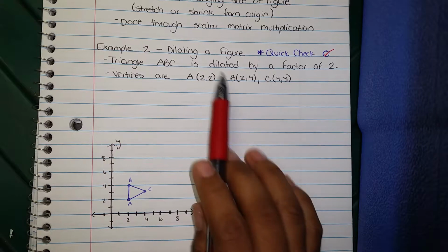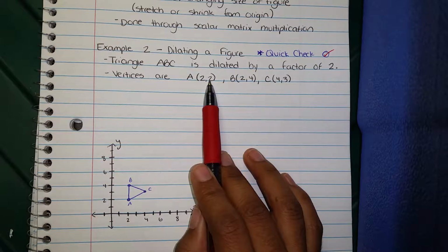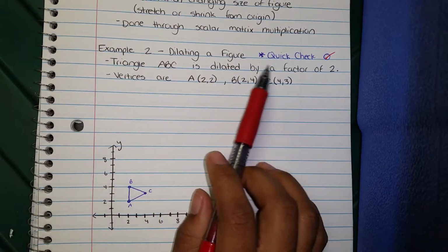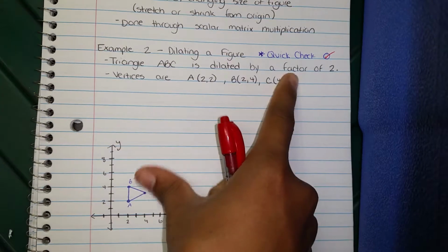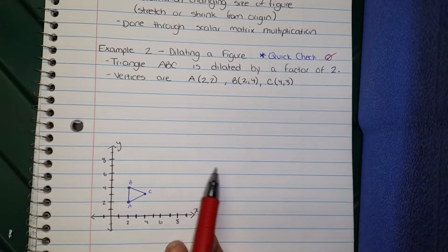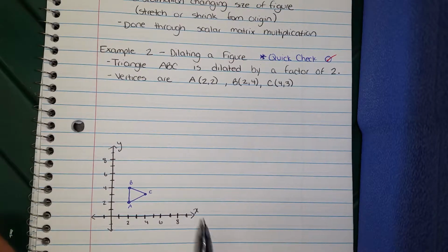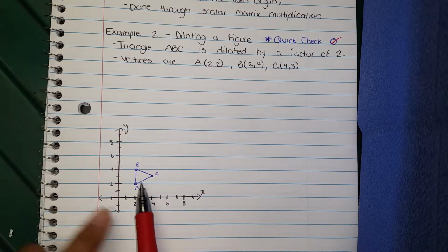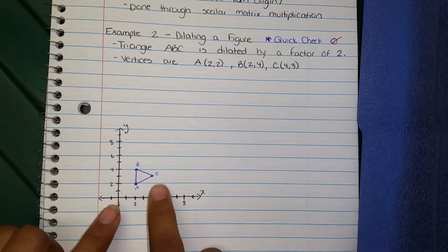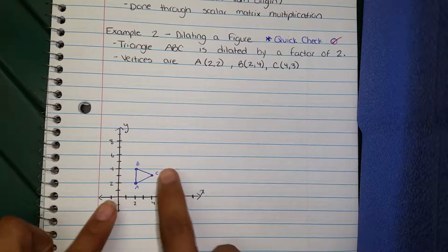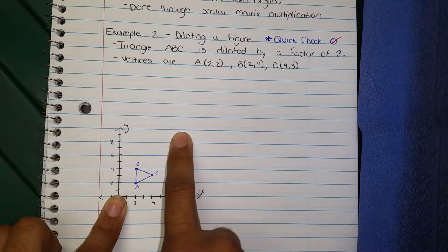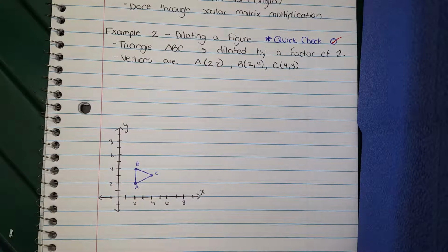Okay, so we have A 2, 2. We have a triangle ABC that's dilated by a factor of 2. It means it's being zoomed in so that it's twice as big. Whenever we zoom in, it's always done from the origin. Okay. Meaning our point of reference, let's say this is our triangle, right? We have A, B, and C with these points here. What we're basically doing is, imagine if this were a phone screen. When we say from the origin, we mean if one finger were here and we were stretching it out from this point of the origin, okay?